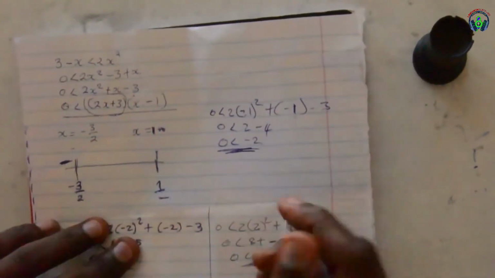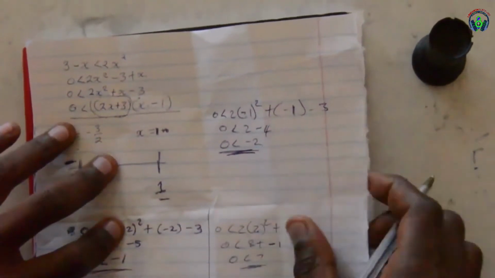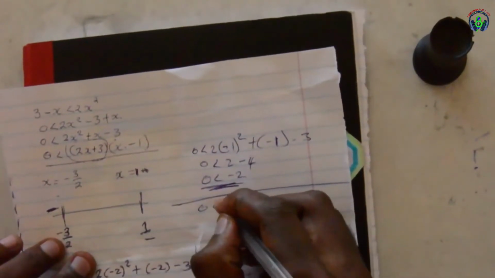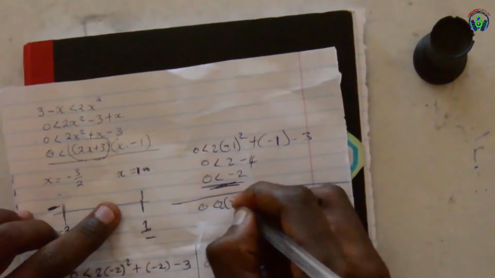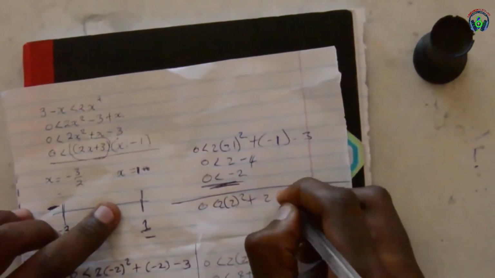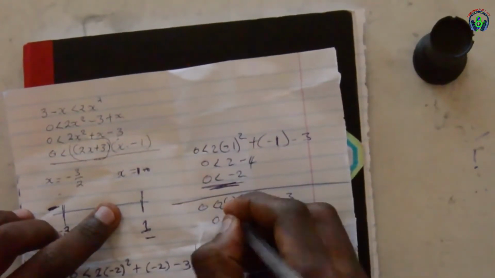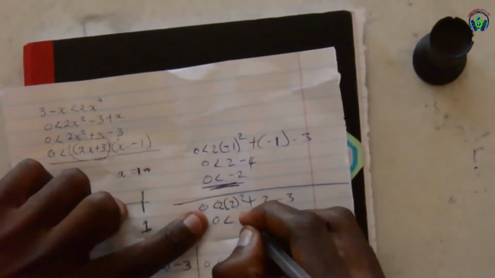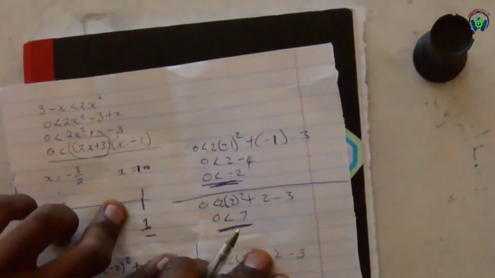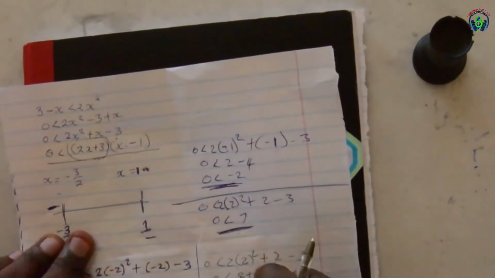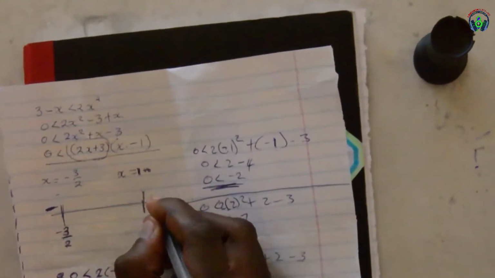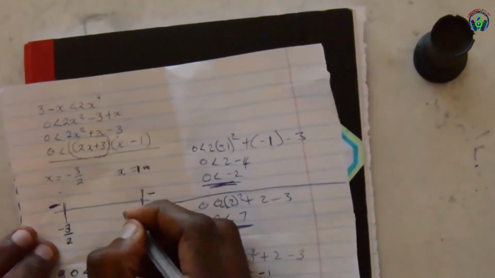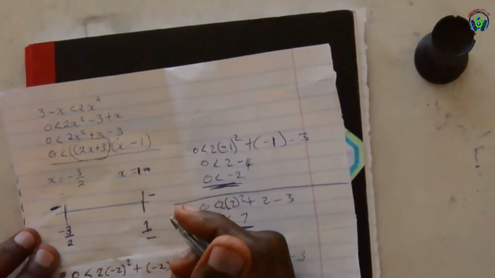Now we're left with numbers greater than 1. Let's take 2 for instance. Substituting 2 into our original equation: 2 into 2 squared plus 2 minus 3. 2 squared is 4, multiplied by 2 is 8, plus 2 is 10, minus 3 becomes 7. 7 is greater than 0, which means it satisfies our inequality. So only numbers greater than 1 satisfy the inequality, and numbers less than -3/2 satisfy the inequality. Numbers in between do not.